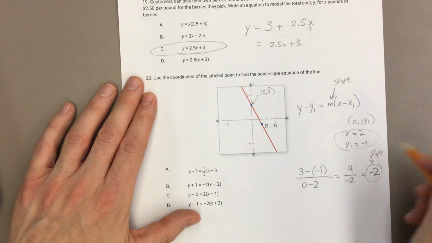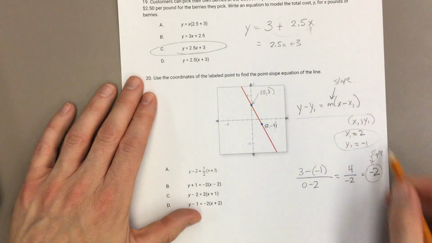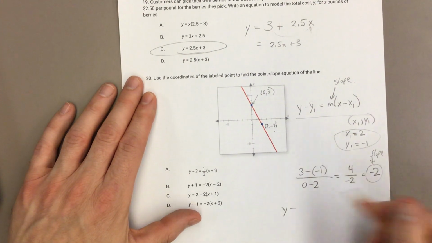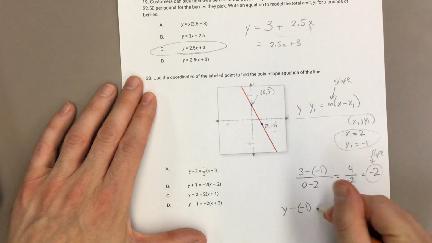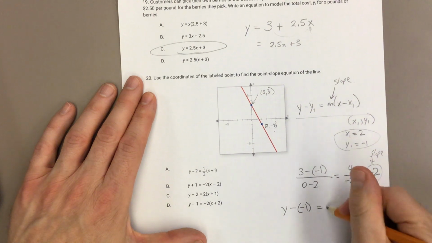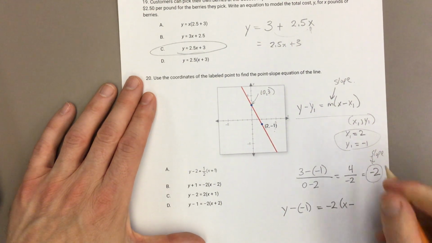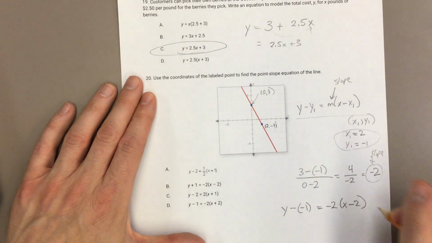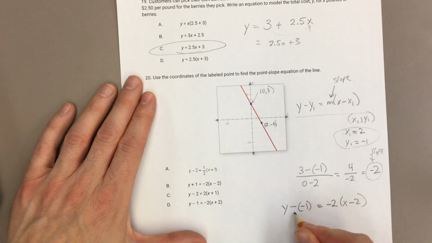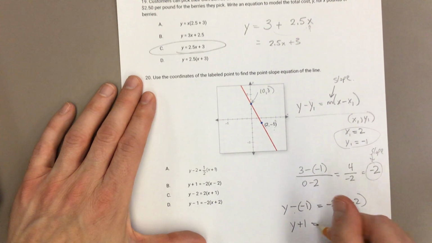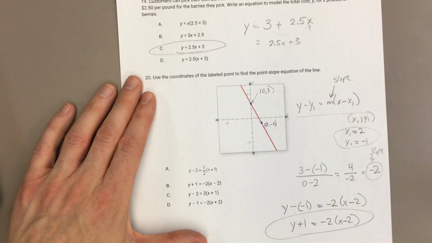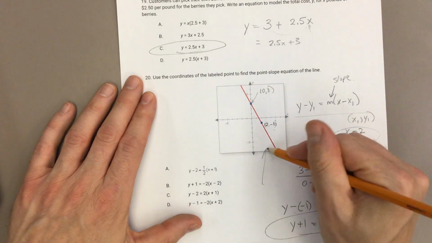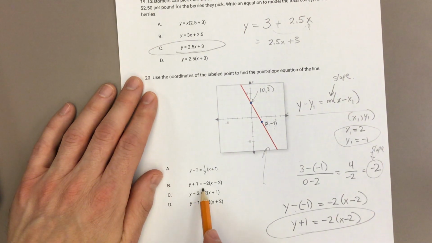Now let's just put these into this form. y minus -1 equals -2 times x minus 2. Now y minus -1 is really y plus 1. So this is my point-slope equation for this line, and that is right here. Choice B.